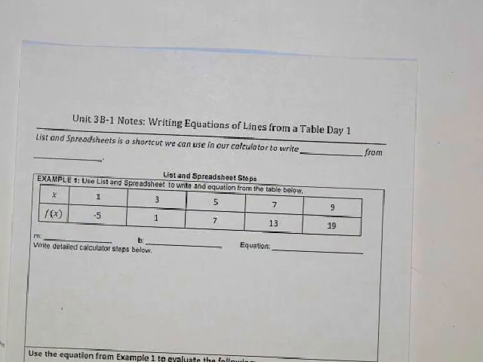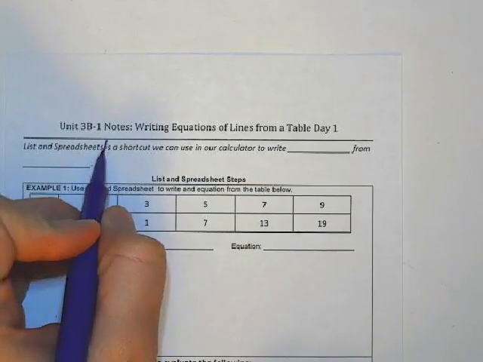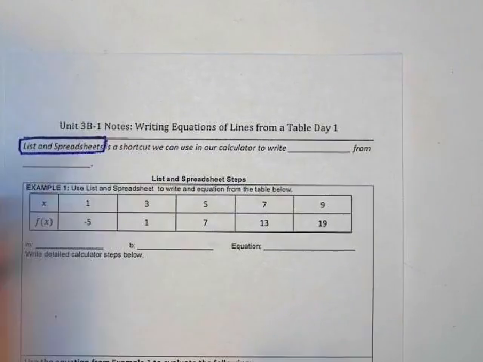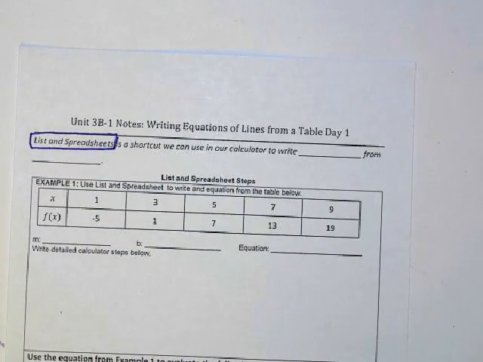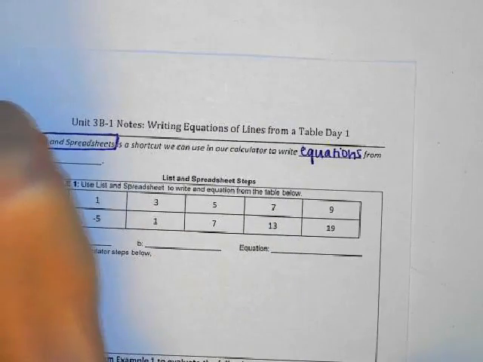So you can do it from a table, you can do it from points, you can write equations from graphs, you can write them from word problems. So this whole unit is all going to be about writing equations. So it says list and spreadsheets. I want you to put a box around list and spreadsheets. It's a tool in the calculator that we're going to use today. List and spreadsheets is a shortcut in our calculator to write equations from tables.